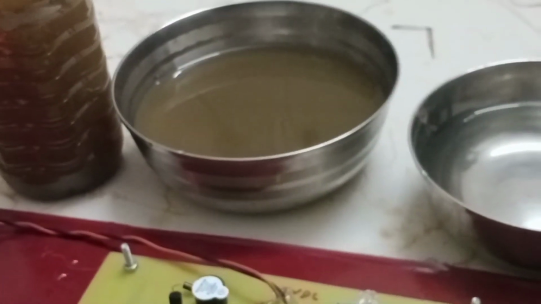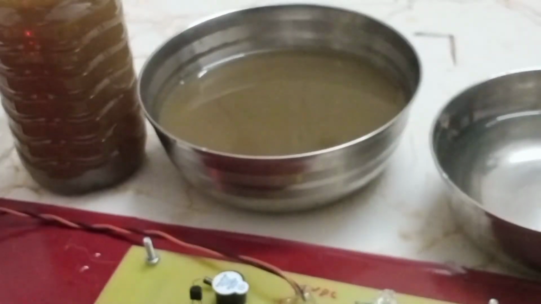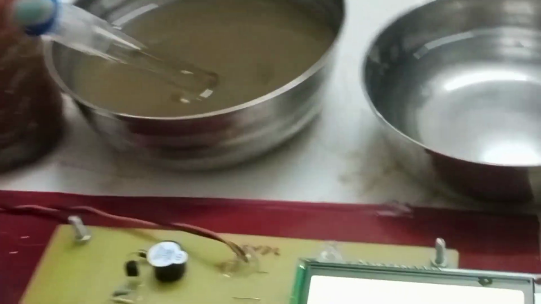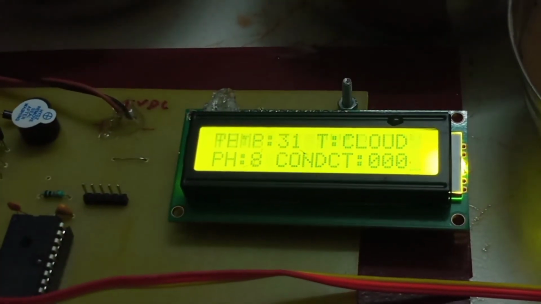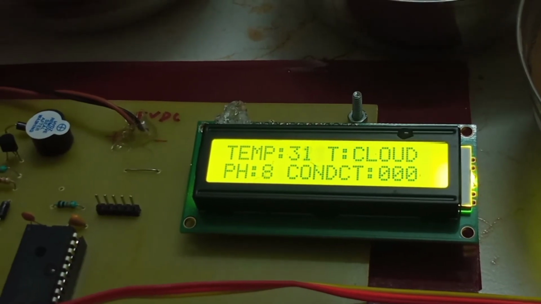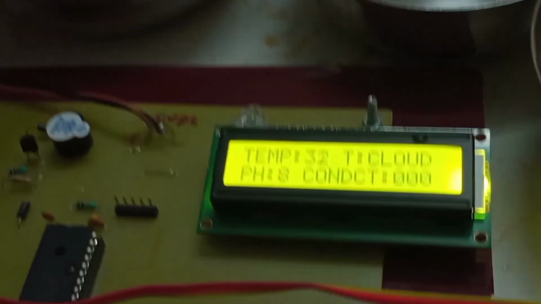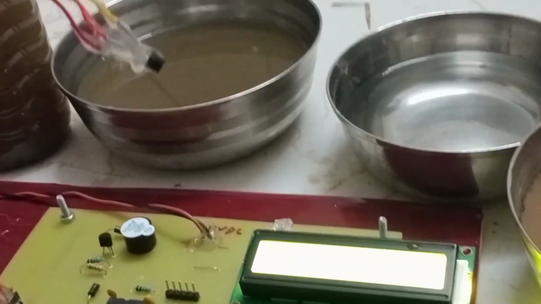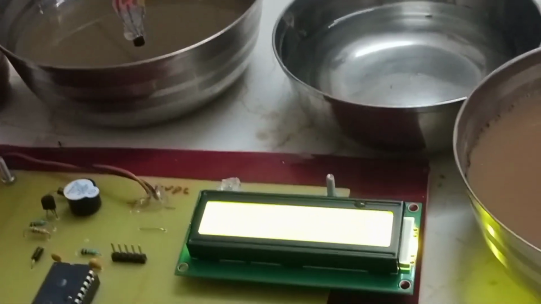Now we check the pH of those samples. It shows the pH is 8. Now we measure the temperature of those samples.